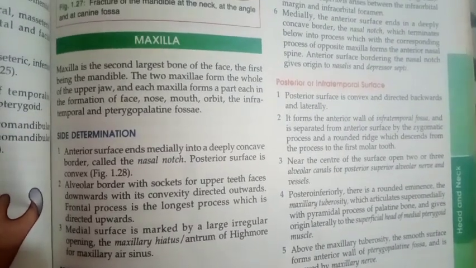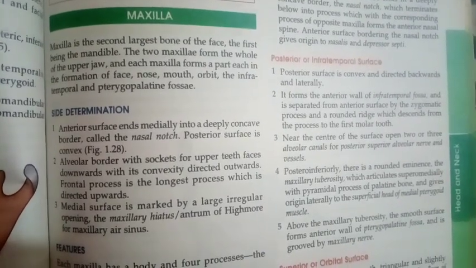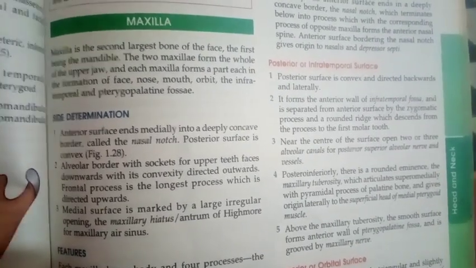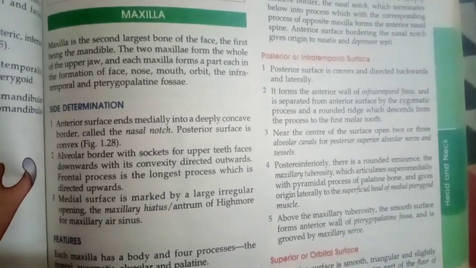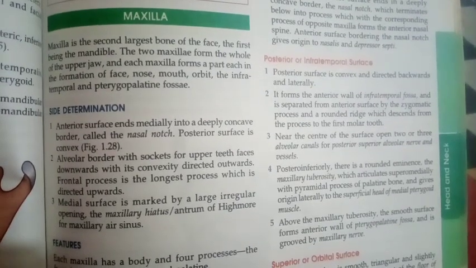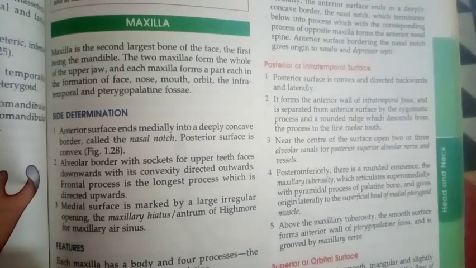In this video we will talk about the maxilla. Its side determination is the most important point to find out which side of the maxilla it is. So we will talk about the maxilla, its sides, its features and many more. Let's start the video. The maxilla is the second largest bone of the face, the first being the mandible.